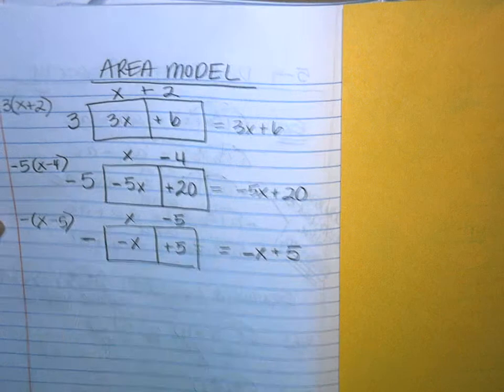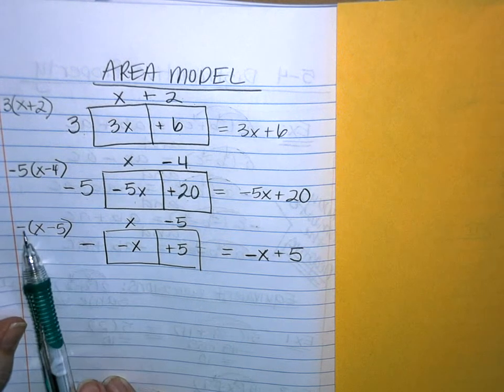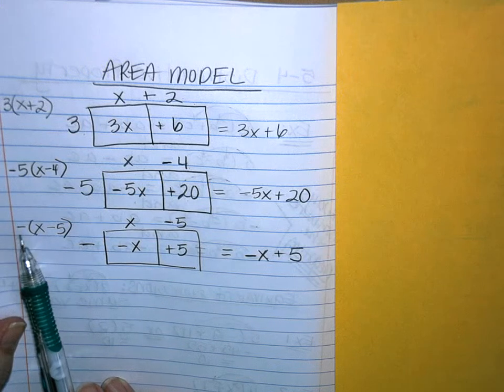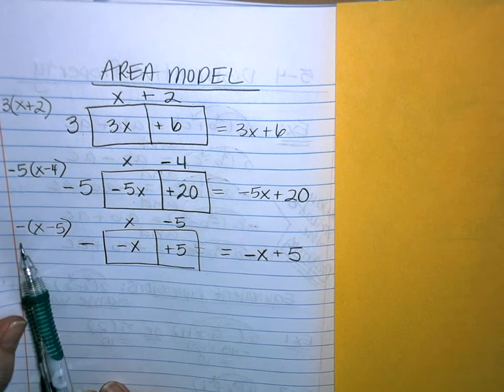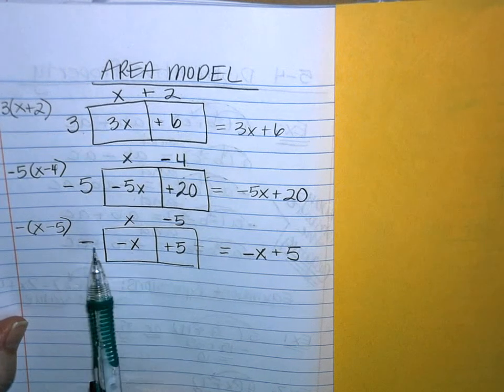The last one I put because I want you to see that you don't always have to have a number or letter on the outside. You could just have a negative sign. It just means negative 1, right? So a negative times a positive is a negative. A negative times a negative is a positive.